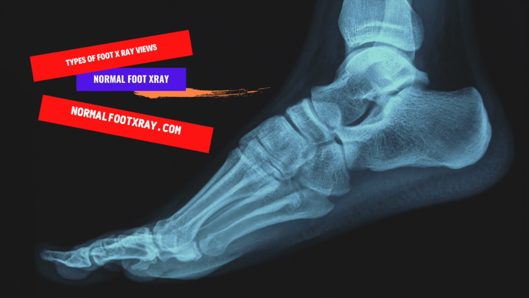Types of foot X-ray views. There are several types of foot X-ray views. A standard projection is one that shows the entire foot from the front and the side opposite the affected side. This view is the most common and is the most straightforward to interpret.